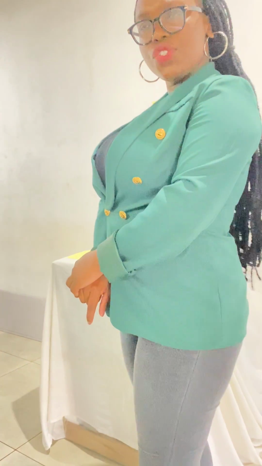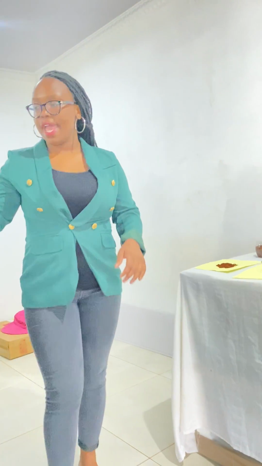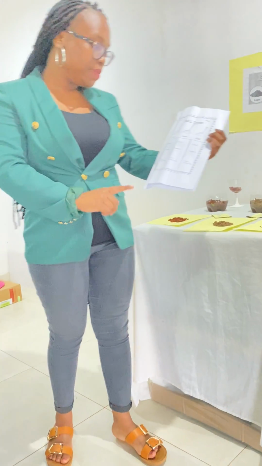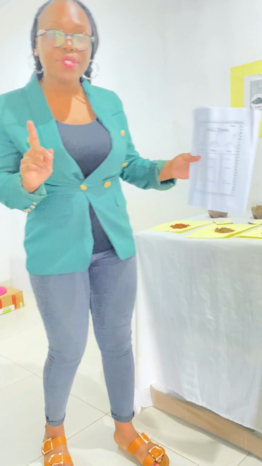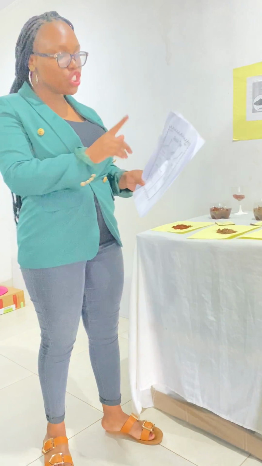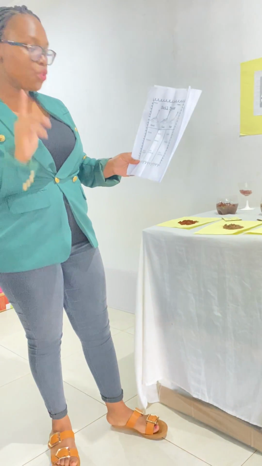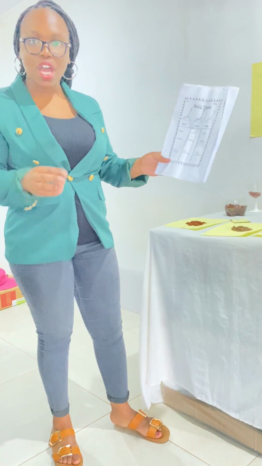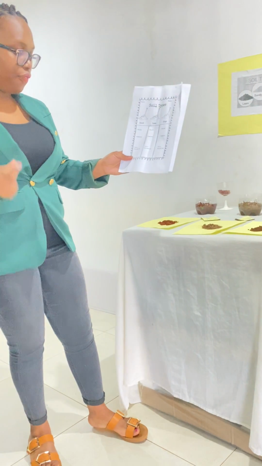Oh, you are finished. Group A, you are done. Okay, I have worksheets here. In this worksheet, there are soil types. You're going to take your crayons and color each soil with the different colors that you were taught. And then you're going to tell me the texture. If we say texture, how does it feel?